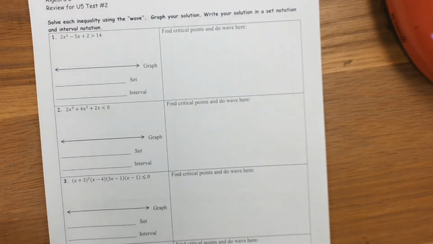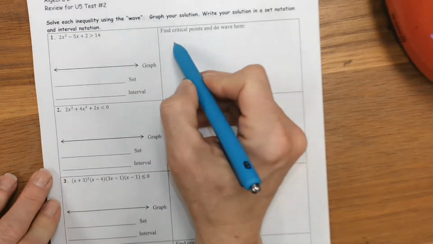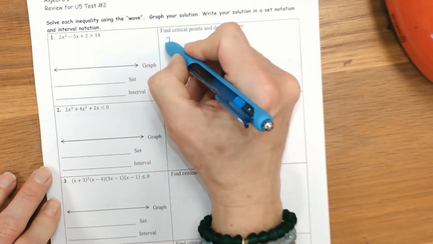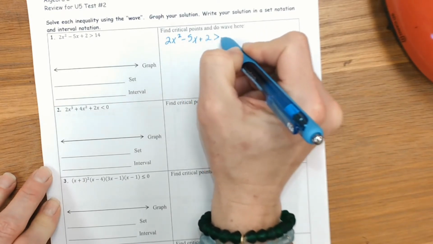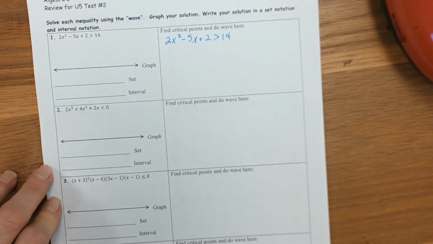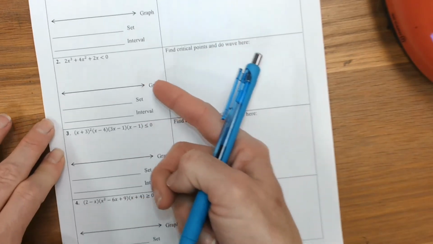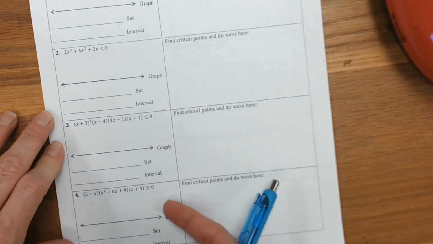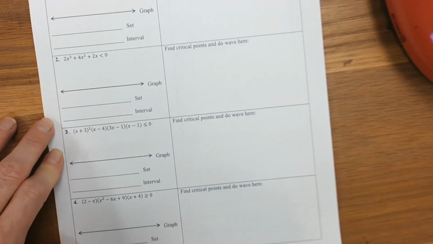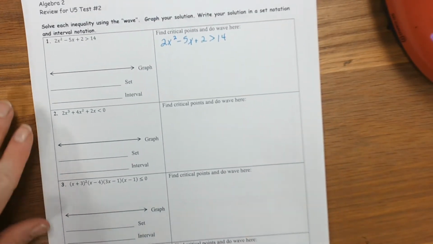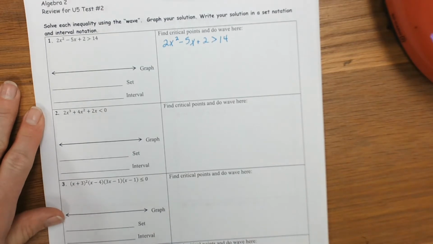So here we go. The first thing we're going to look at is these wave problems. So I'm going to do my work over here. I'm going to bring this 2x squared minus 5x plus 2 is greater than 14. Now if we look down, remember, these all need to be set equal to 0, because we're looking at that number line and we need to know if it's above 0 or less than 0.